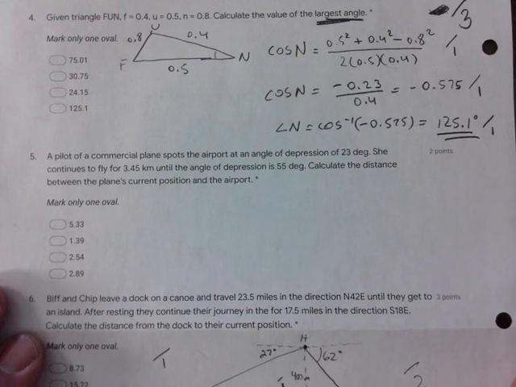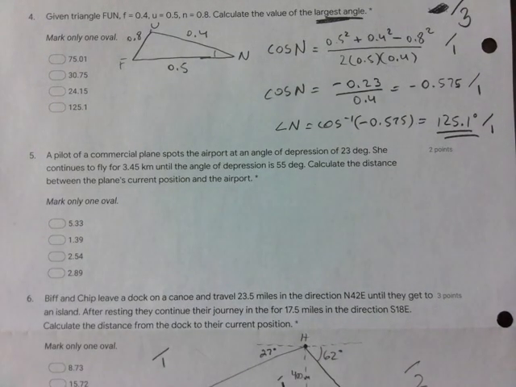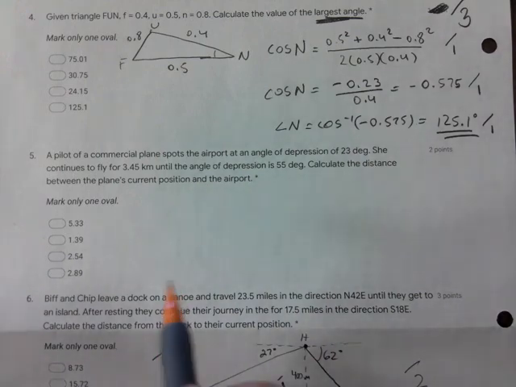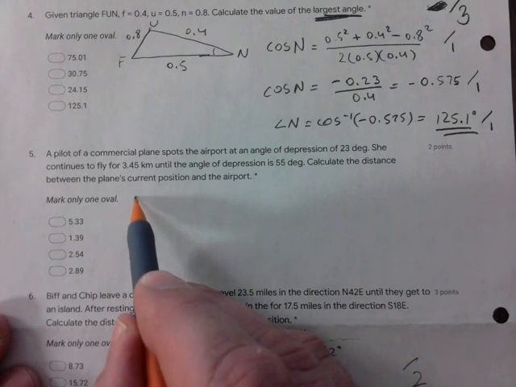Okay, a pilot of a commercial plane spots an airport at an angle of depression of 23. She continues to fly for 3.45 kilometers until the angle of depression is 55. Calculate the distance between the plane's current position and the airport. So here you go. You ready?